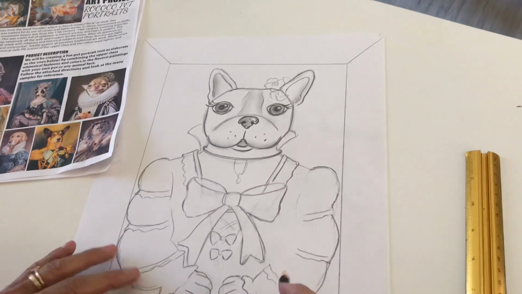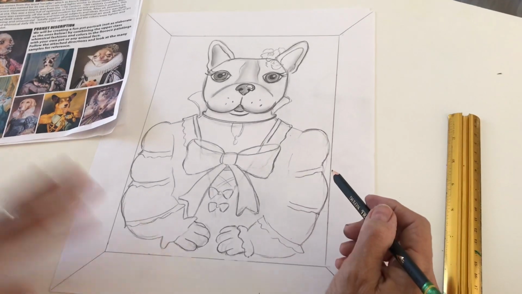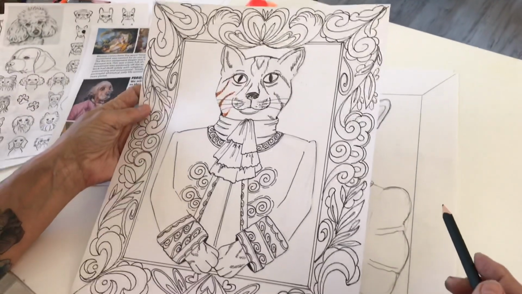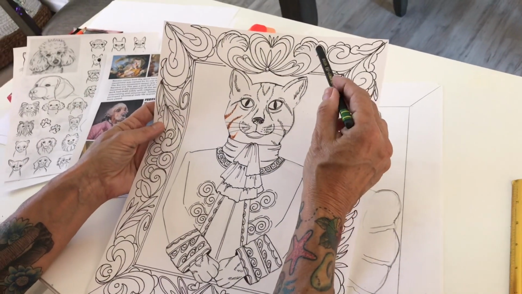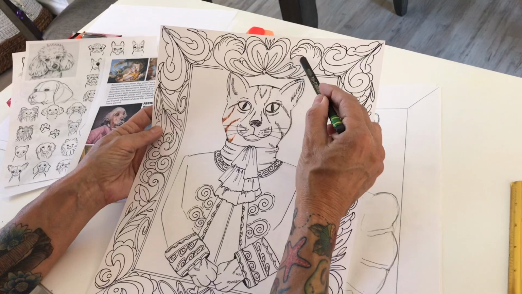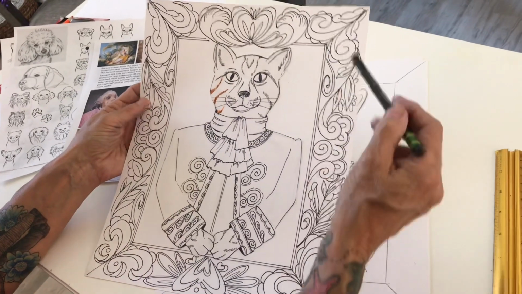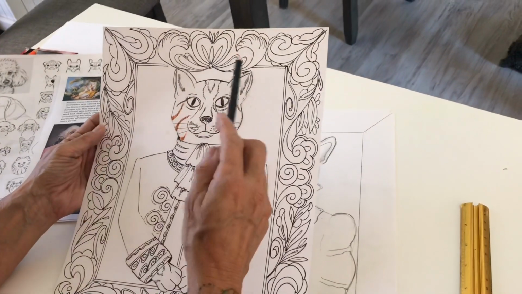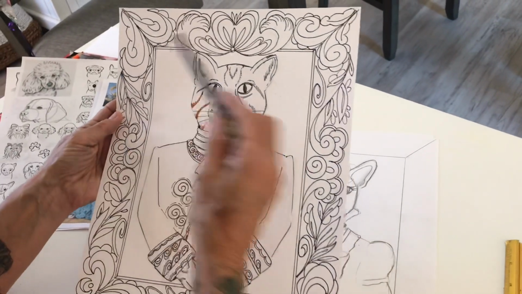Once you get all the details done on your picture, then you can focus on your frame. Let's take a look at this frame. Again, the Rococo means a shell-like shape. So when you see these images that look like circles and curves and swerves, all of that stuff you're going to want to use to do your frame. And try to be symmetrical with your pieces. Again, the top and the bottom can be a little bit different, but try to do the same on the sides.